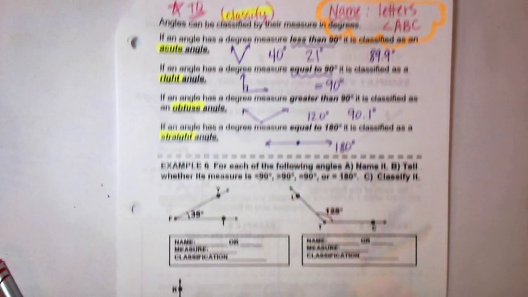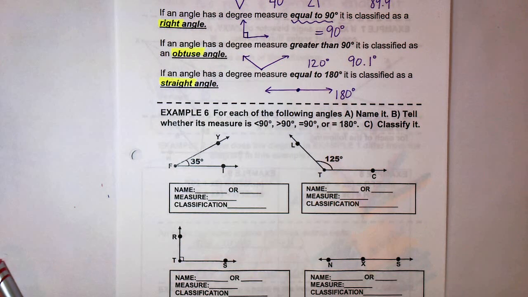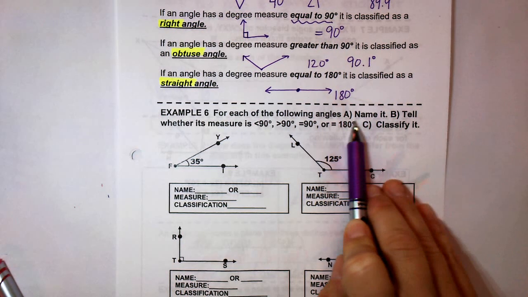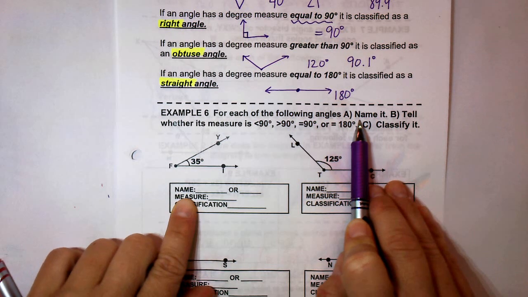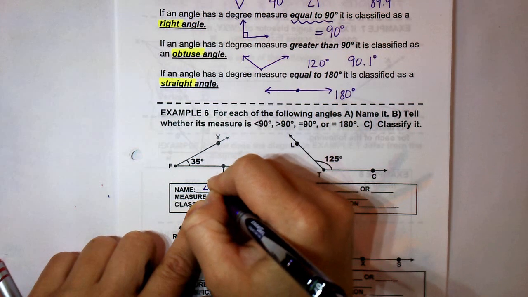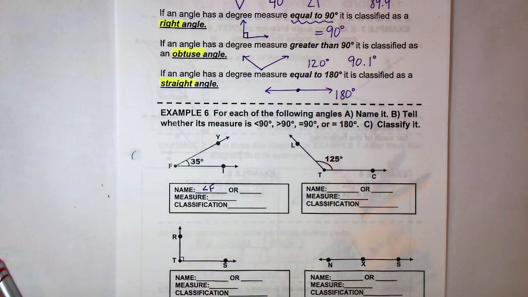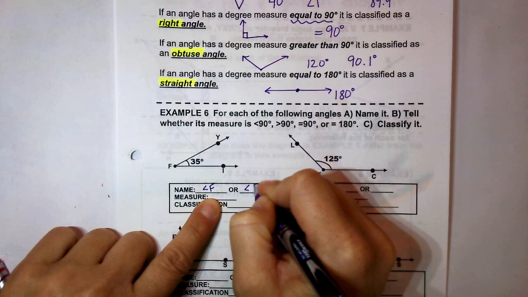All right, here we go. Example 6. So here's the difference, right? Part A, they want us to name it. That's when we use letters. So for the first one, if I wanted to name it, I would use angle F, or I would do the 3 letters. Angle F, nope, YFI.